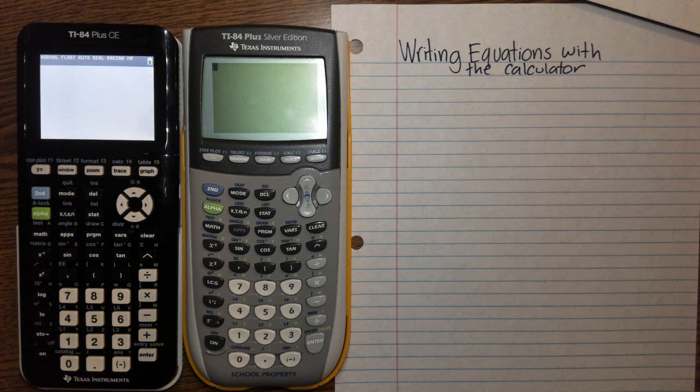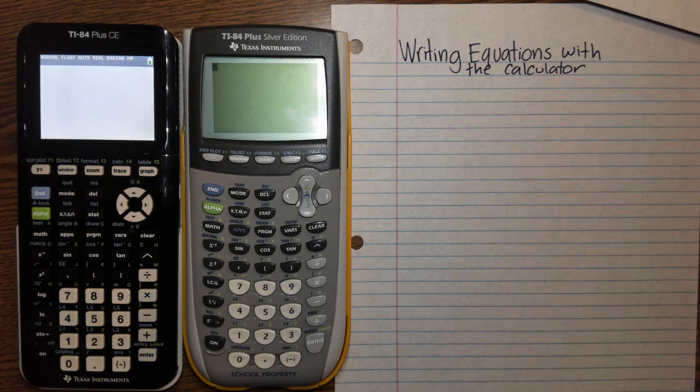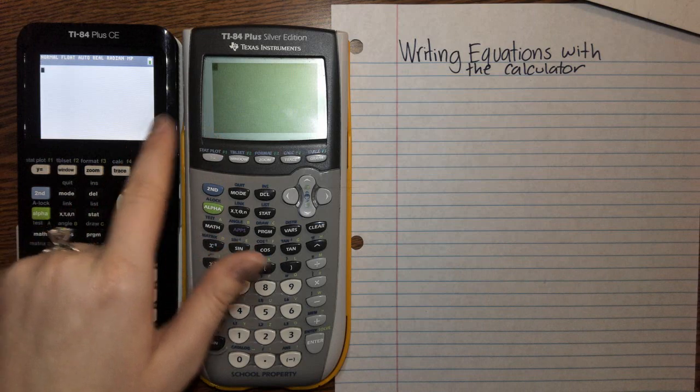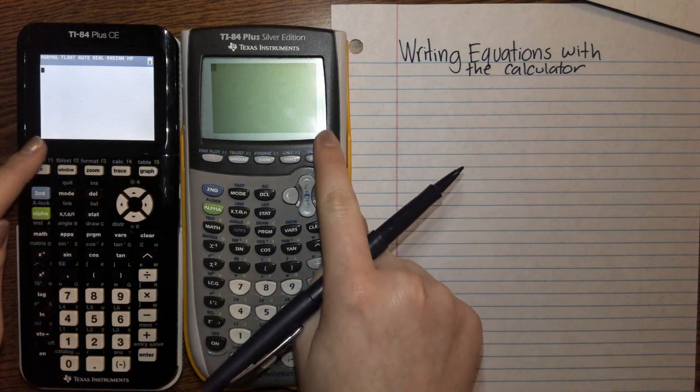Alright students, so I'm going to be showing you how to write equations with your calculator. We covered this in class, but I want to make sure that you understand this and that you have this to watch again if you maybe forgot. I'm going to use both of the calculators because it looks just a little bit different on the older one, so I want to make sure you can see it on both.